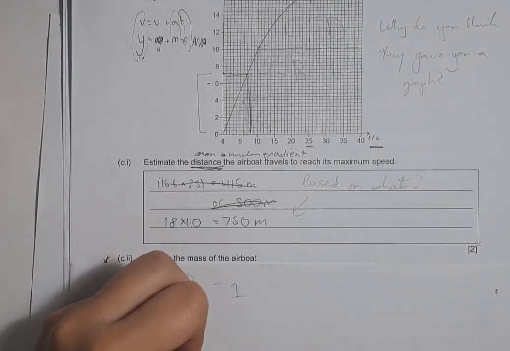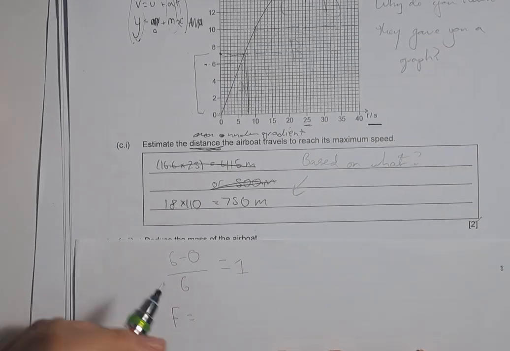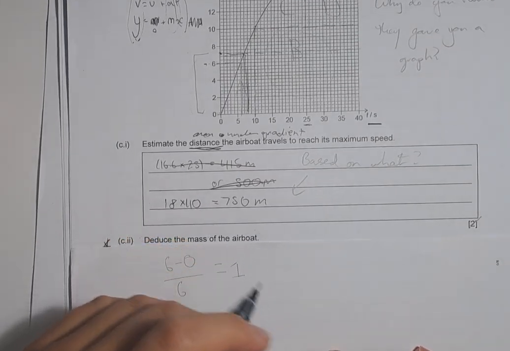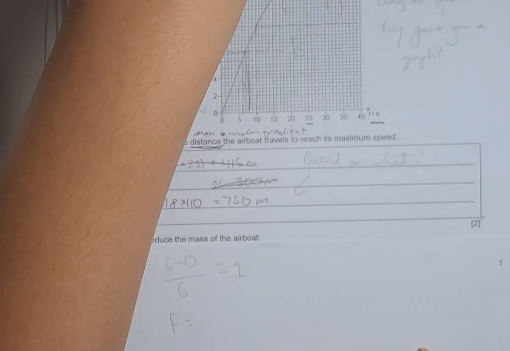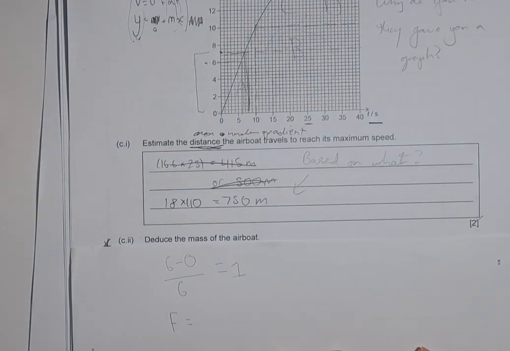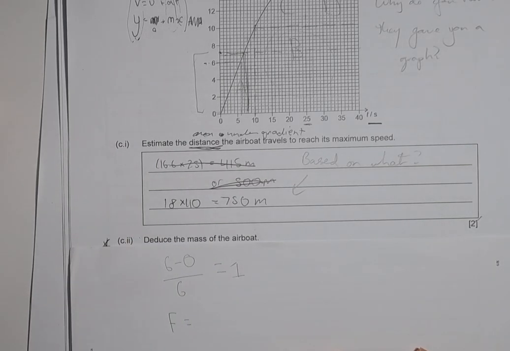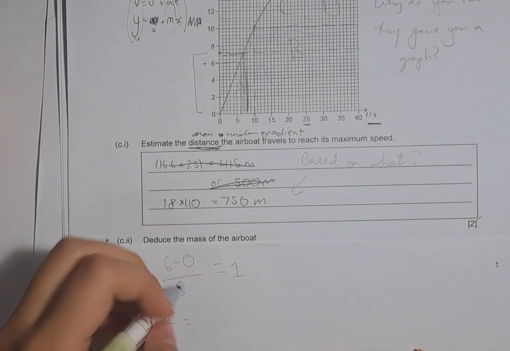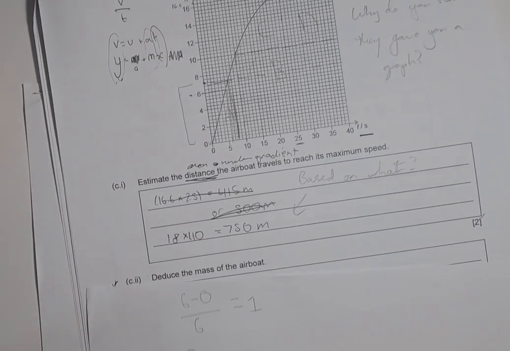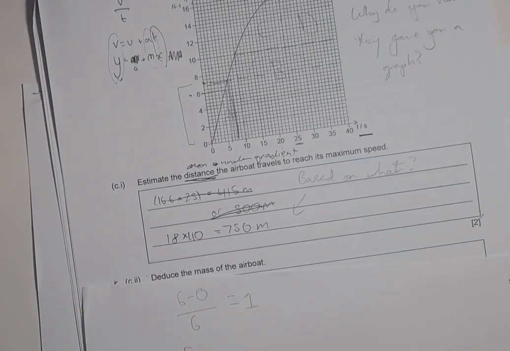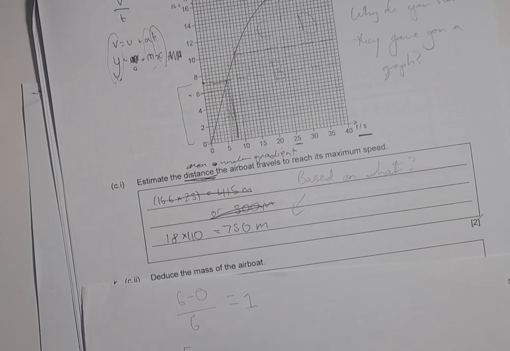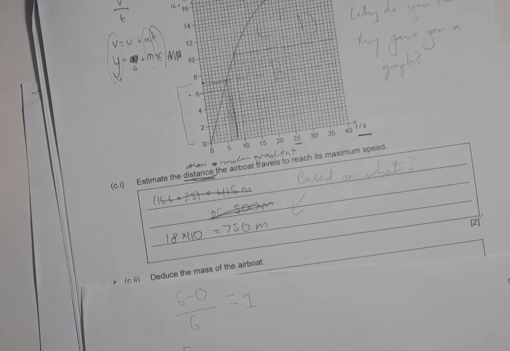The force, we can assume from our previous estimate, from our previous answer, which was, where is it?